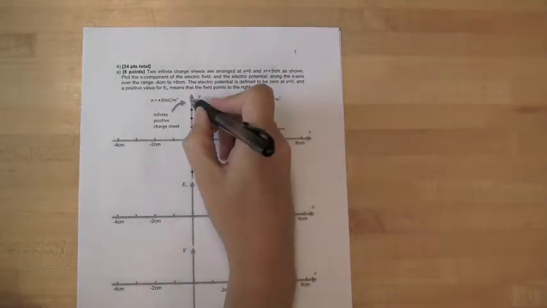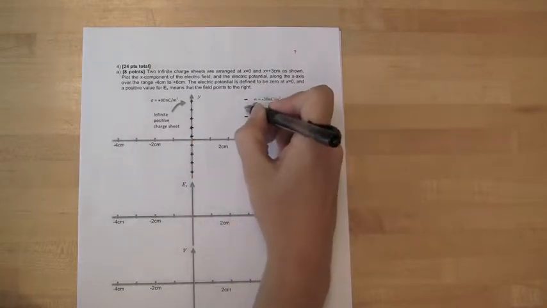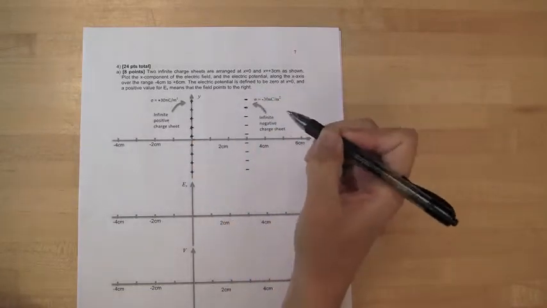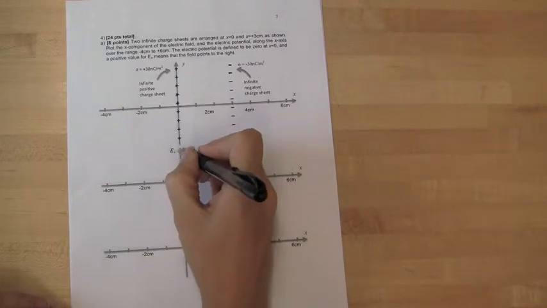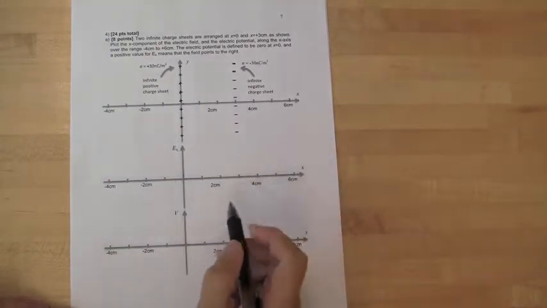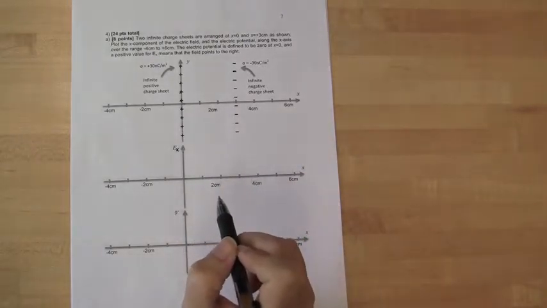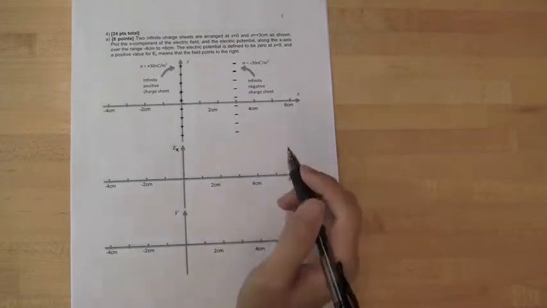Okay, so we have a positive charge sheet here and a negative charge sheet here, and the first thing we need to do is plot the electric field at different x positions. So this is the x component of the electric field. There are a couple ways to think about this.